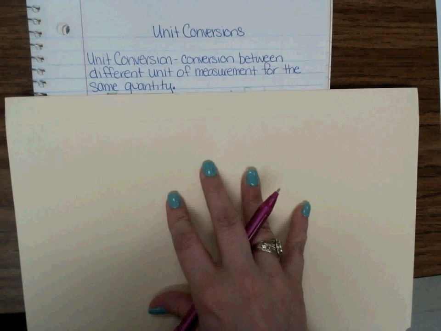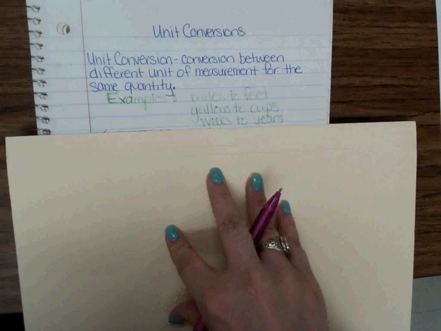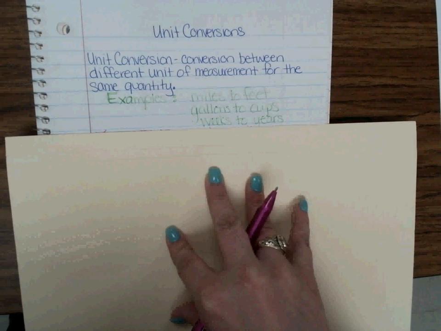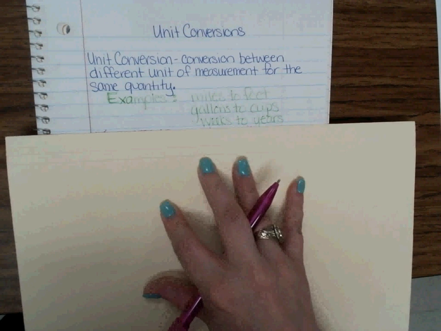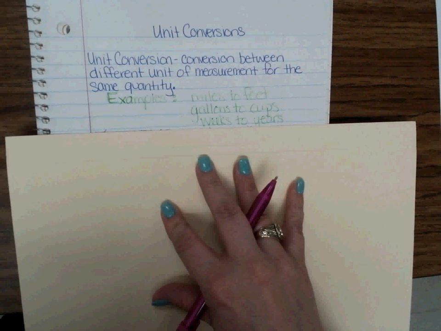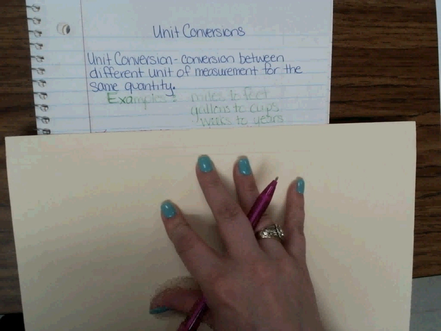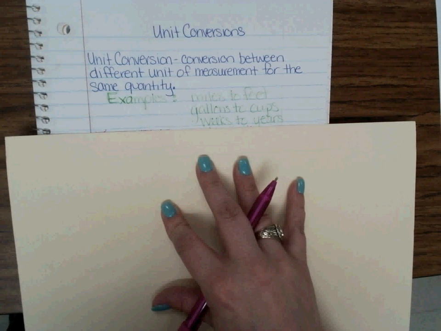Some examples of that are things like miles to feet. So it's the same amount of distance, but I'm changing it from how many miles it is to how many feet. Gallons to cups, so you have the same amount, I'm just changing the way I write it. Weeks to years. Make sure you write down the definition as well as the examples. Pause if you need to, and then we can go on to some examples of this.